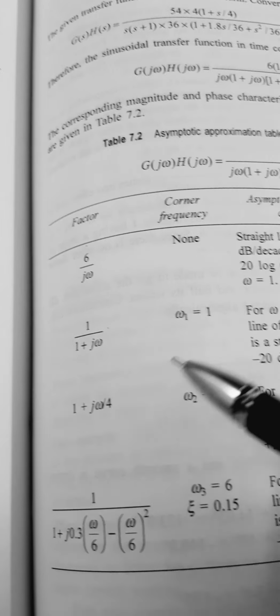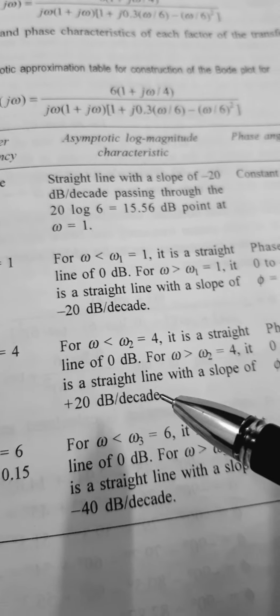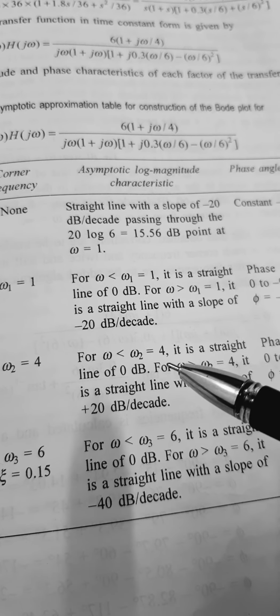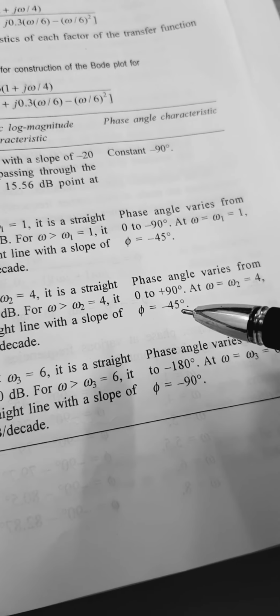For a pole form it is minus 20 dB per decade; for a 0 form, it is having plus 20 dB per decade. Again here also at the corner frequency, you are having plus 45 degrees.